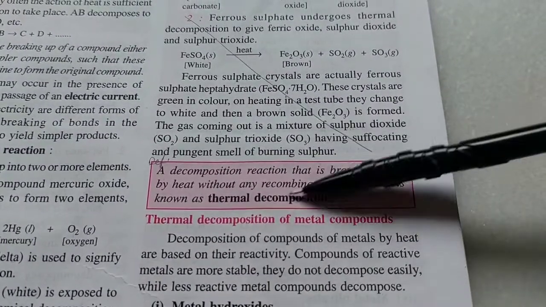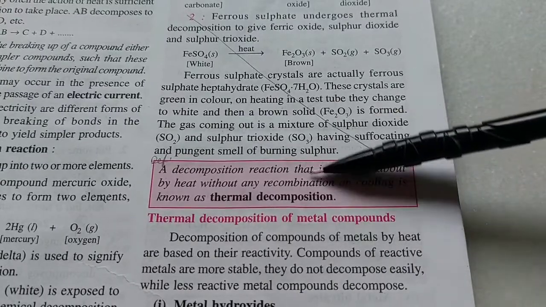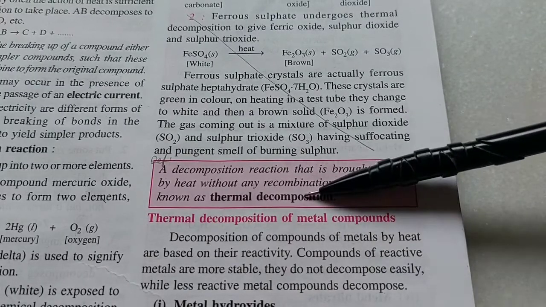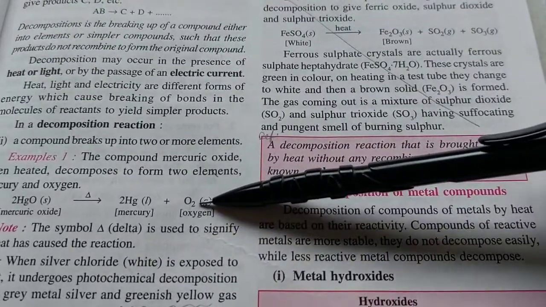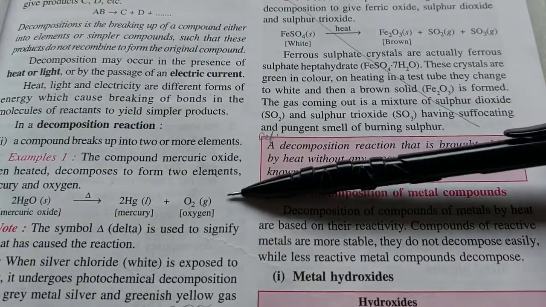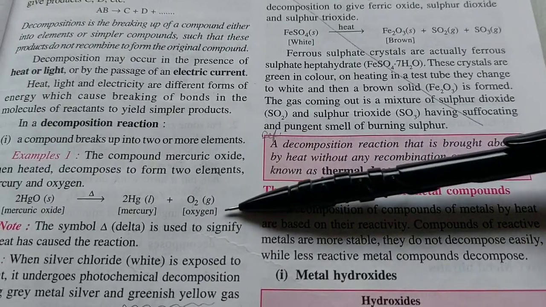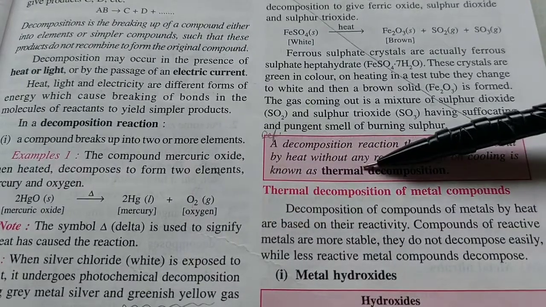This is a definition of thermal decomposition. Remember that these are not reversible. They are irreversible. If any such decomposition reaction is reversible, we don't call it just decomposition. We have a special name. It's called dissociation, which will come later in the chapter.